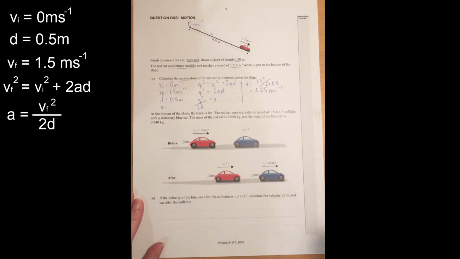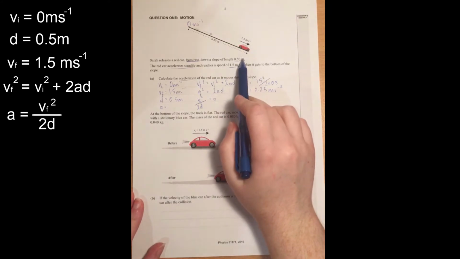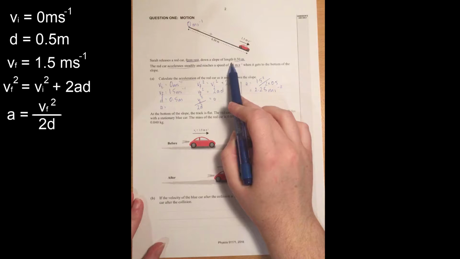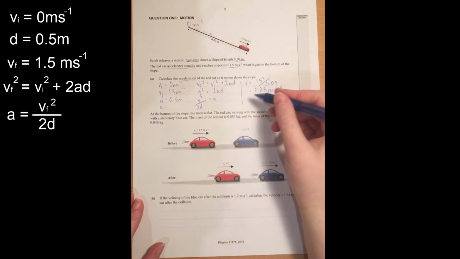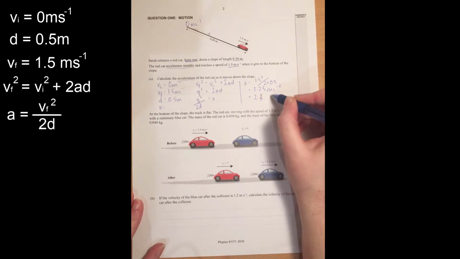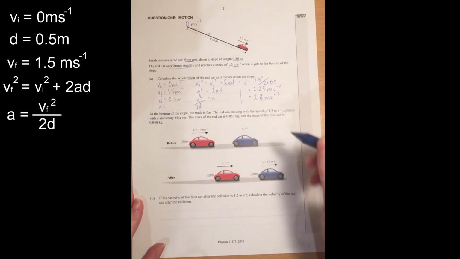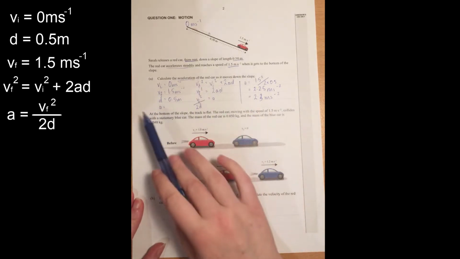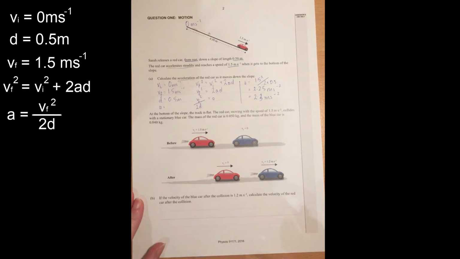Now, we need to check our significant figures. So, we get given 3 significant figures here in our length of 0.50, okay? But we only get 2 significant figures in our VF of 1.5. So our final answer has to be also in 2SF. So 2.3 metres per second to the negative 2, because we're working in an acceleration. Okay, so that question is our achieved question. There's a bit of rearranging involved, okay, but it should be pretty straightforward.